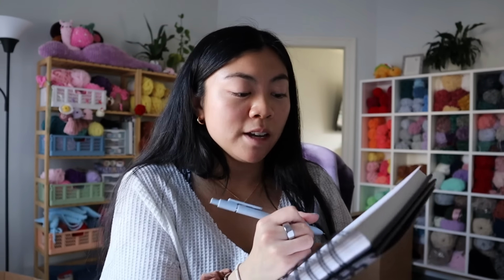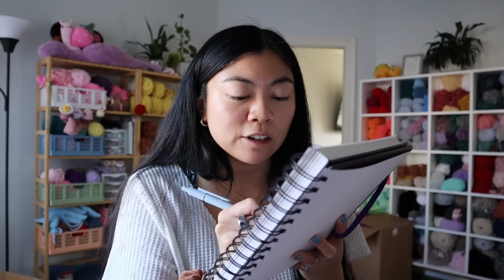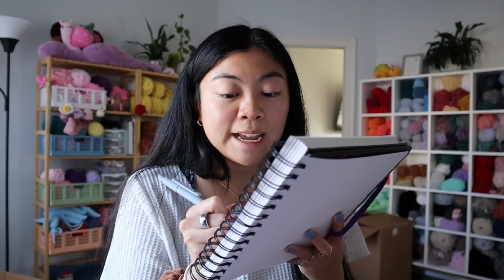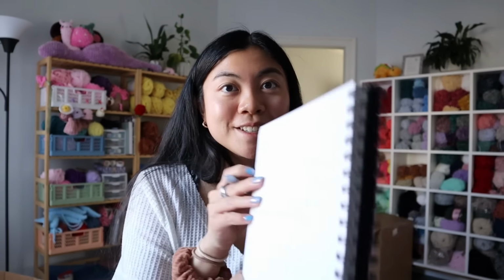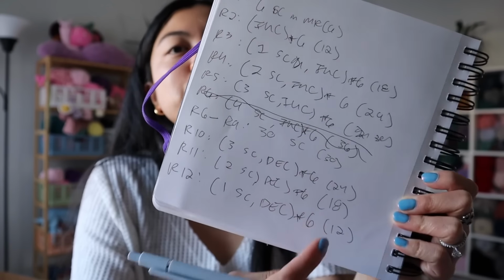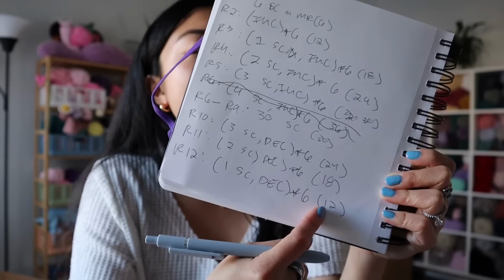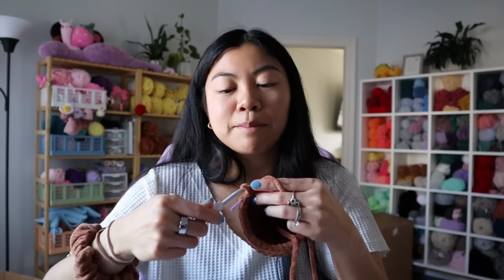So with that logic, I can also plan a few rounds ahead. So for round 11, we'll do 2 single crochet followed by a decrease 6 times, and that will bring us to 18 stitches. And then lastly for round 12, we'll do 1 single crochet decrease. We'll repeat that 6 times, and that will bring us to our 12 stitches that we can end the body on. And as you can see, I just planned it all out right down here. We'll end on 12 stitches, and that's perfect because that is how many stitches we have in the head. So let me go ahead and finish the body real quick with what we just mapped out.